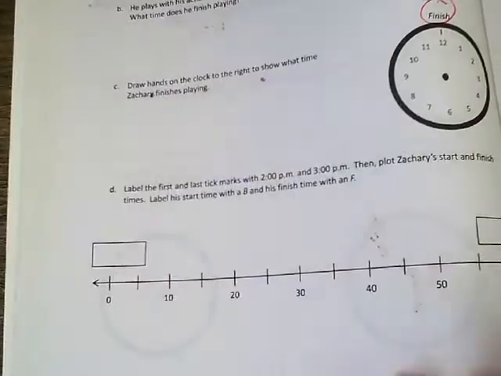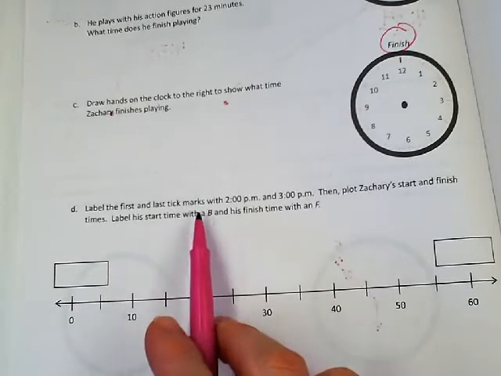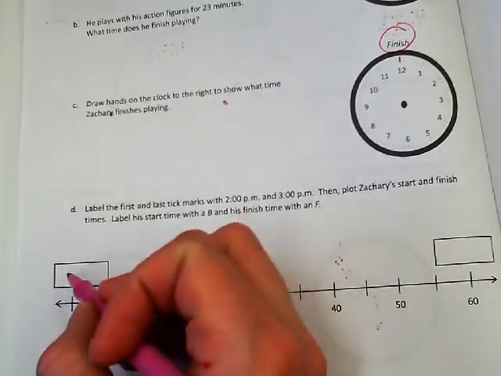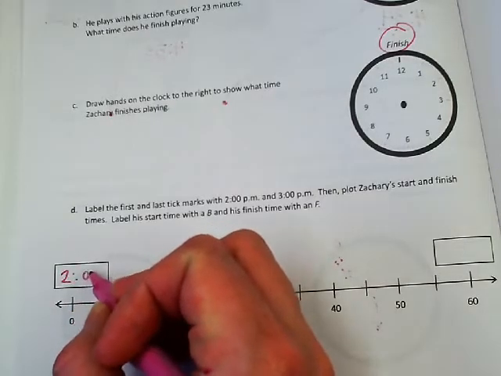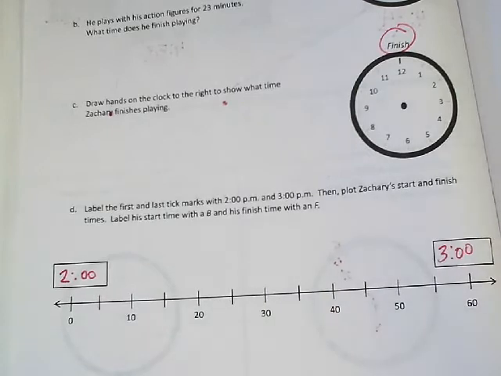And then at the bottom, part D, it says to label the first and last tick marks between 2 and 3 p.m. Okay, so we're just going to label these, right? This is 2 p.m. and this is 3 p.m. So we labeled them just like we practiced in lessons before. Then plot Zachary's start and finish times. Label his start time with a B and his finish time with an F.